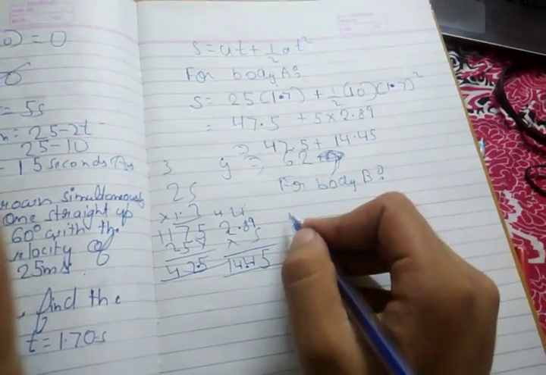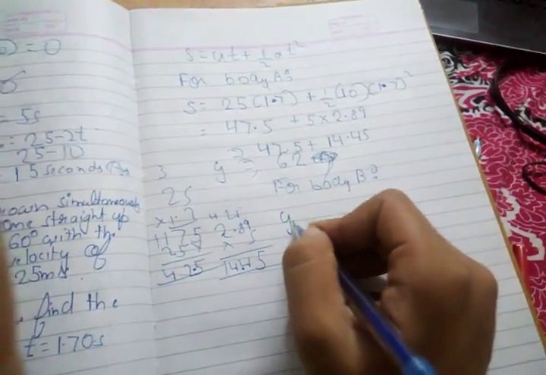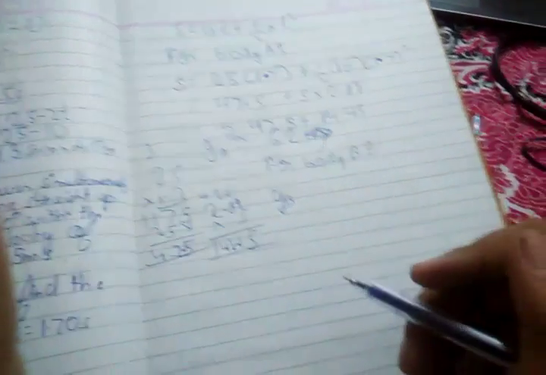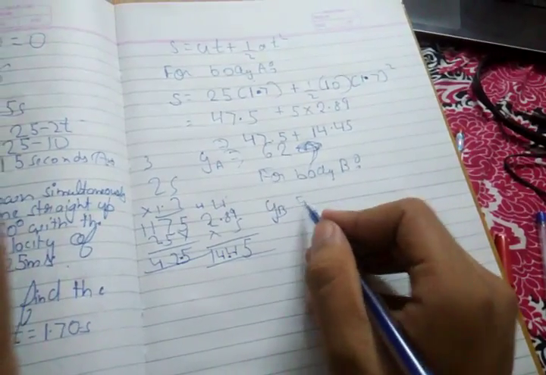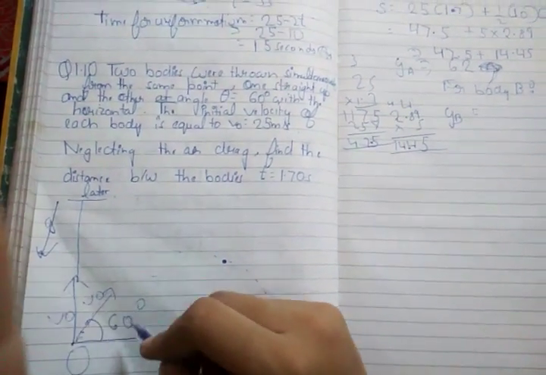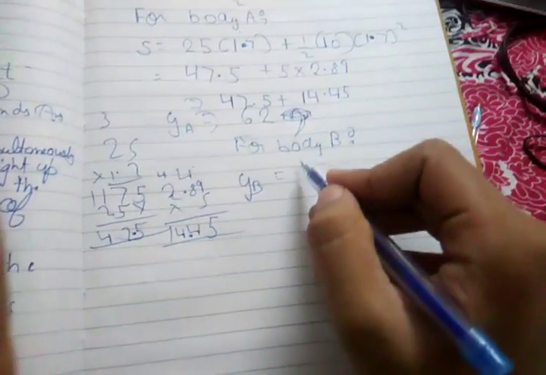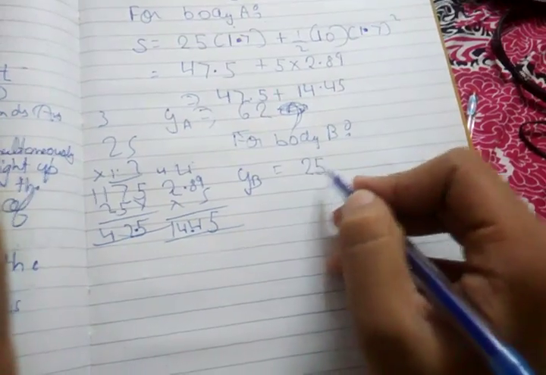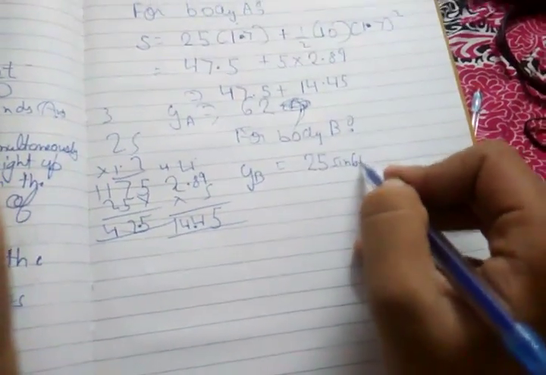This y over here for body B, this was for A, would be simply the component of this velocity right over here towards this part, which will equal V naught sine 60 degree. So it will be 25 sine 60.